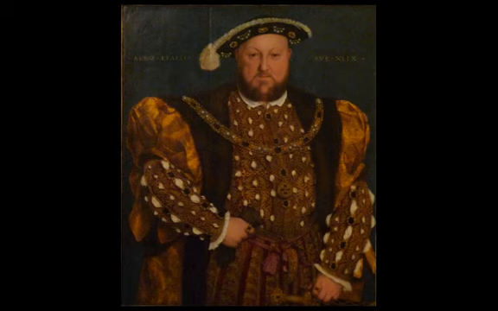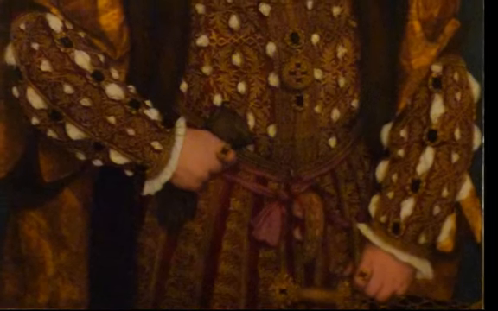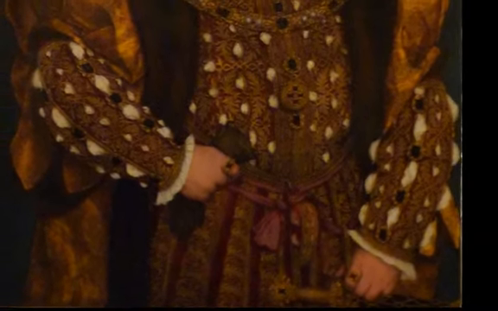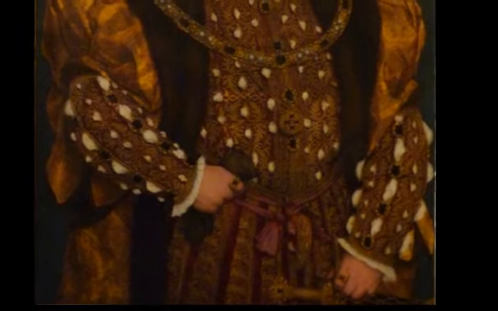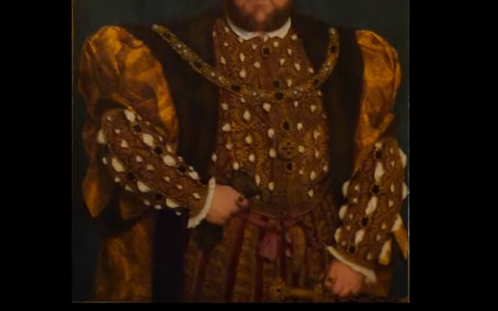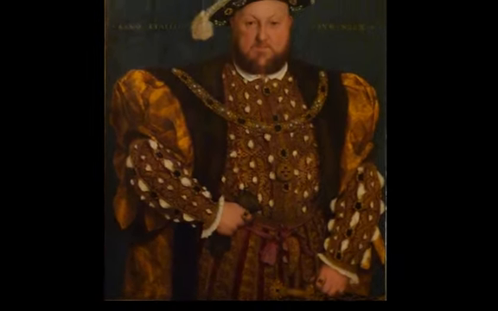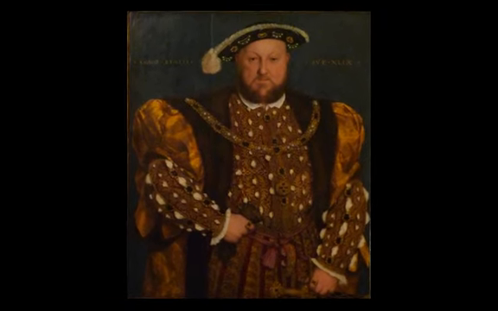Clothing represents that authority. He's clutching his gloves with his right hand, but he's got his thumb hooked around the belt that actually holds his scabbard. And you can see the handle of his sword and its sheath just at the bottom right of the canvas. And so there's that threat that is never too far away.